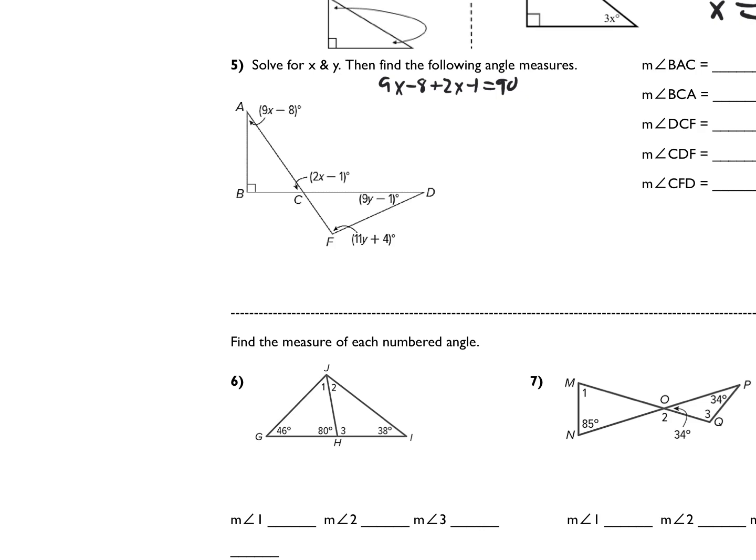So combine like terms, we get 11x. Negative 8 minus 1 is negative 9. So add 9 to both sides. You get 11x equals 99. And divide by 11, you get x equals 9. So now using that information, we can substitute that in.